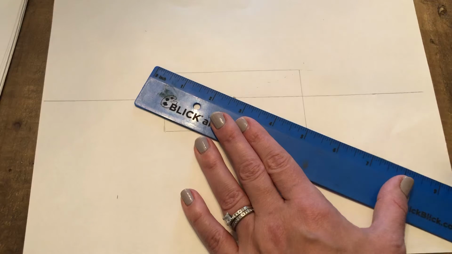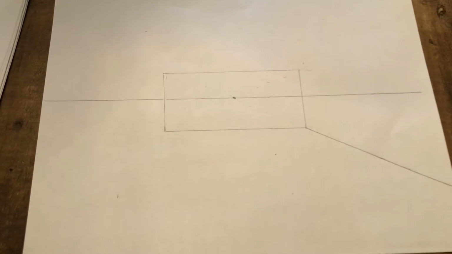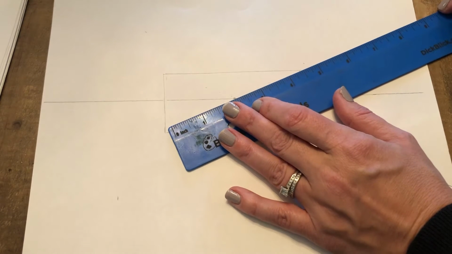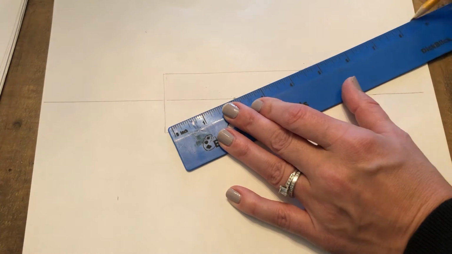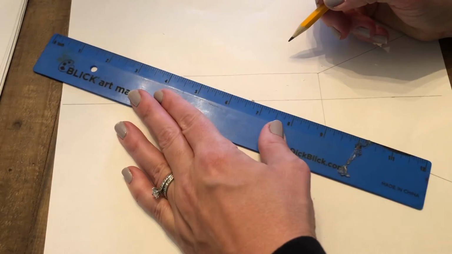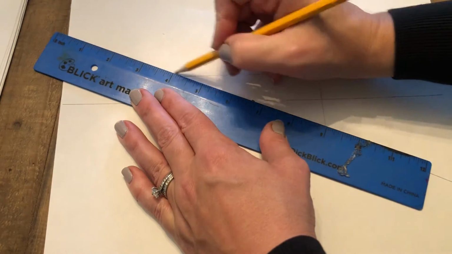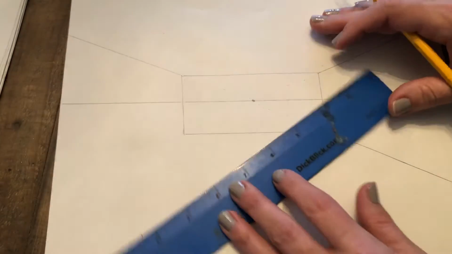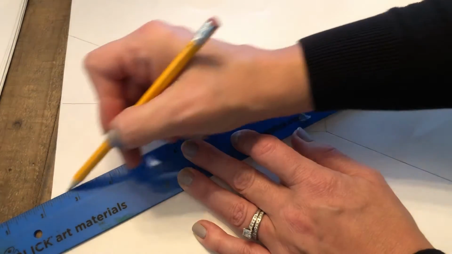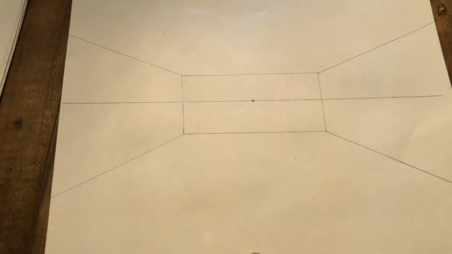And I'm only drawing in part of the guideline that I would see. Right? And that's how you would begin creating your bedroom space.